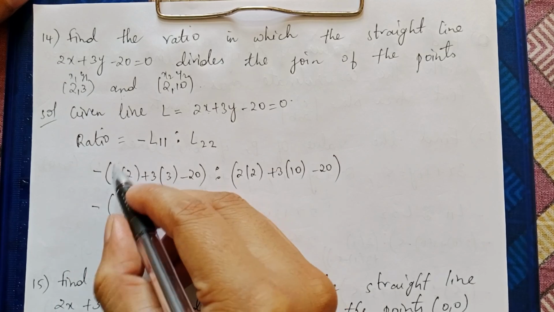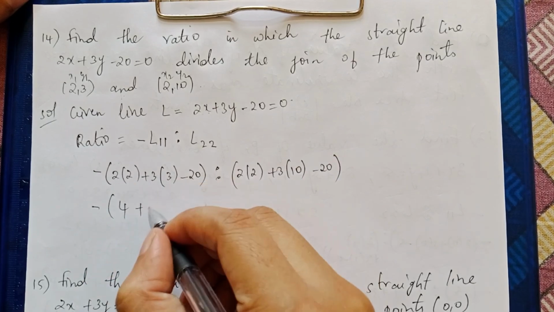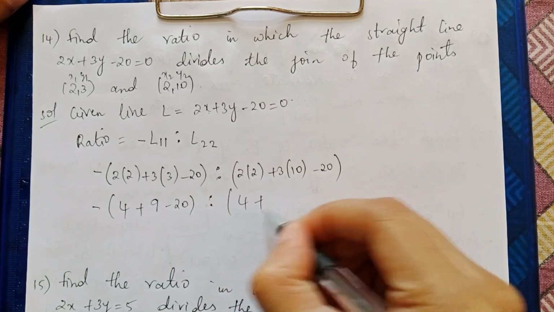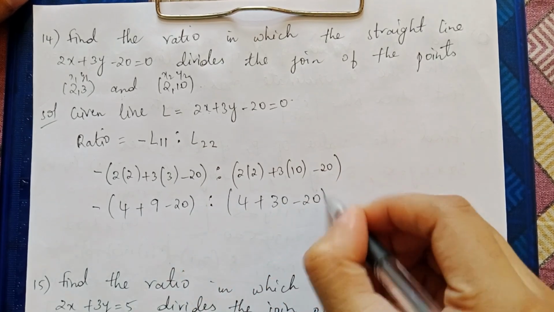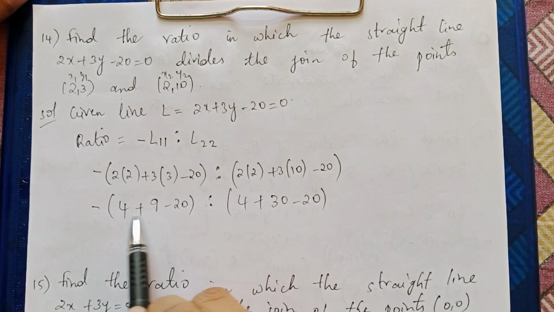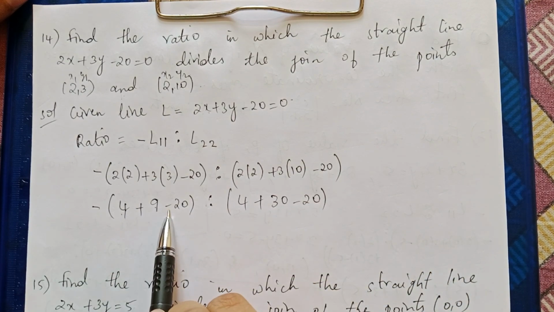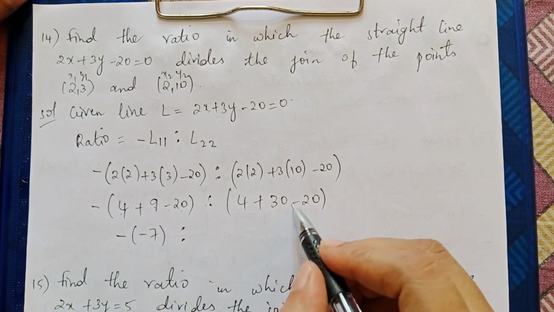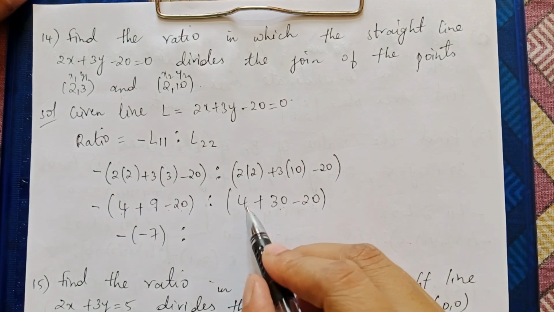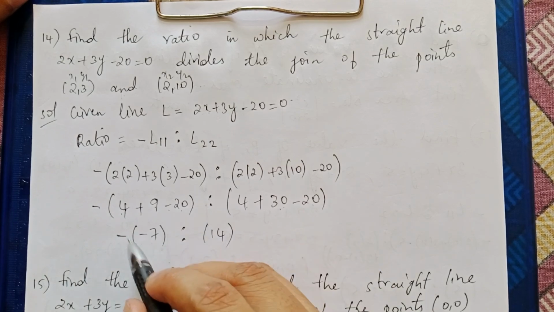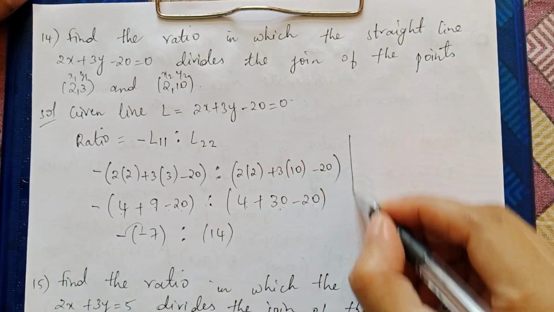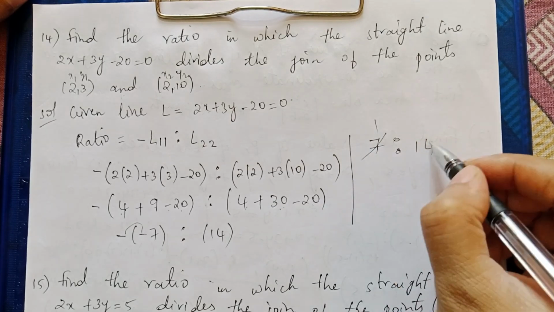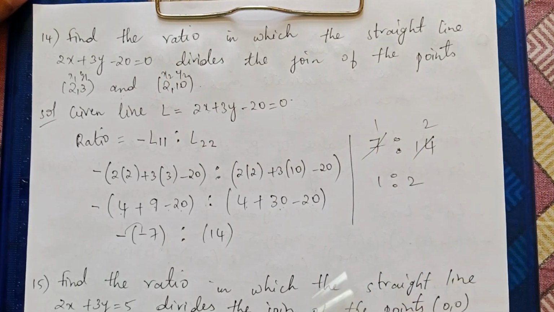So it is minus of 2 twos are 4 plus 3 threes are 9 minus 20, is to 2 twos are 4 plus 3 tens are 30 minus 20. So this becomes 13, and 13 minus 20 is minus 7, is to, here 10 plus 4 is 14. So negative of negative becomes positive. So this will become 7 is to 14. So this is 7 ones and 7 twos. So it is 1 is to 2.